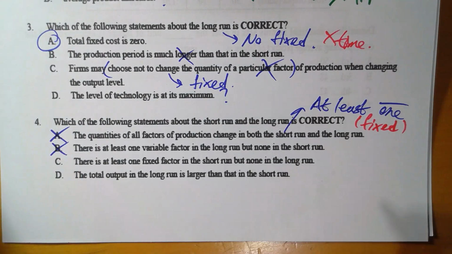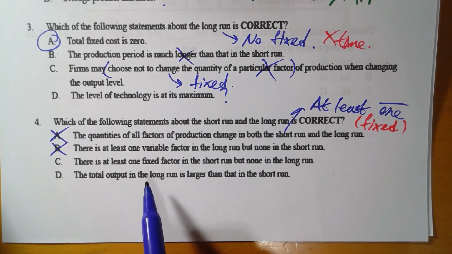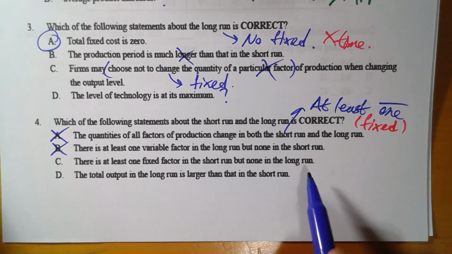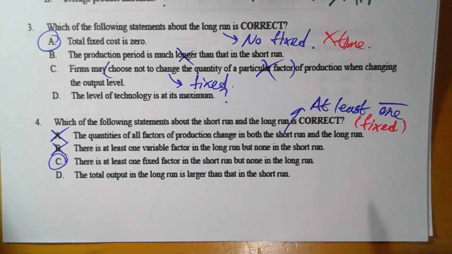No, not exactly the case. There is at least one fixed factor in short run, but none in the long run. Yes, this is the standard definition.